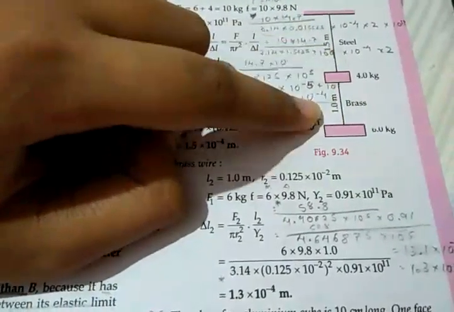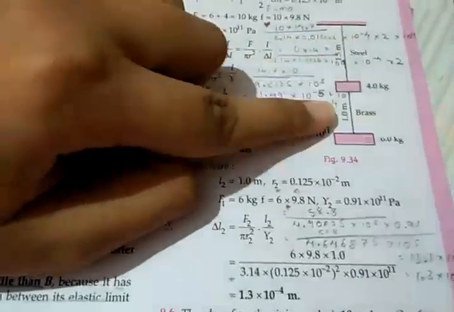The original length of the steel and brass before loading, that's L, not delta L, is given, and the Young's modulus is given. We have to find the elongations of the steel and brass wires. So it's a simple formula based question.